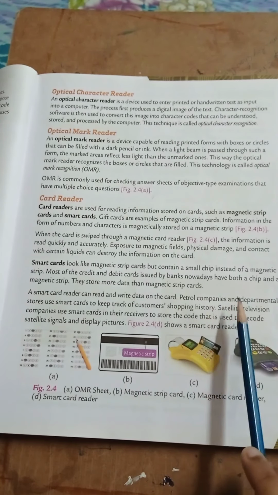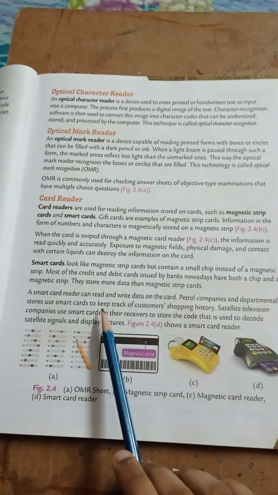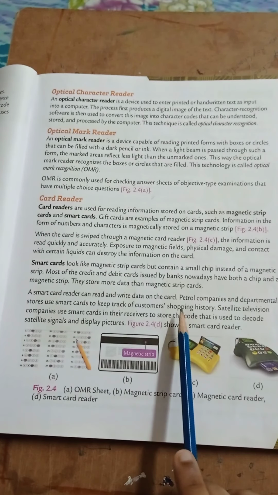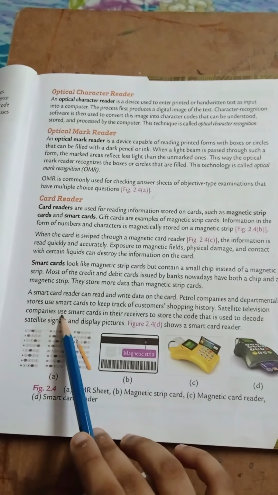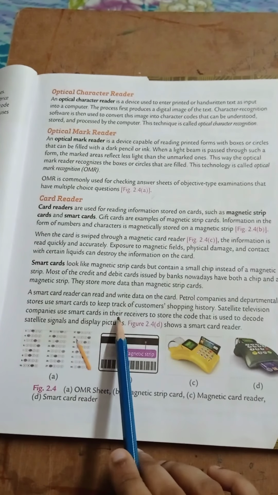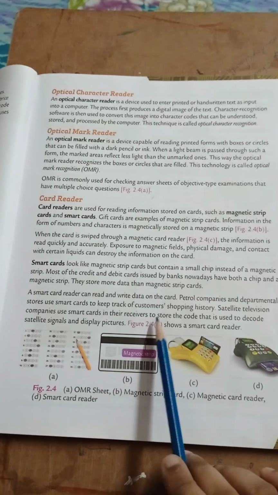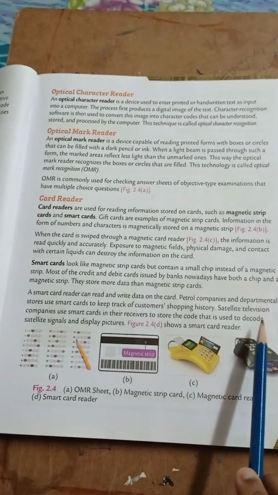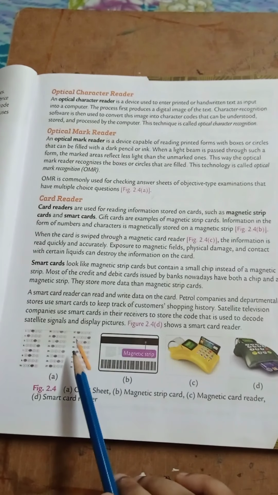Petrol companies and departmental stores use smart cards to keep track of customer shopping history. Satellite television companies use smart cards in their receiver. Here receiver means set-top box, to store the code that is used to decode satellite signals and display pictures.